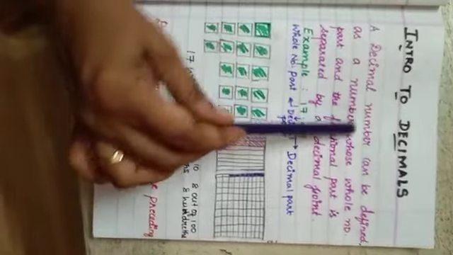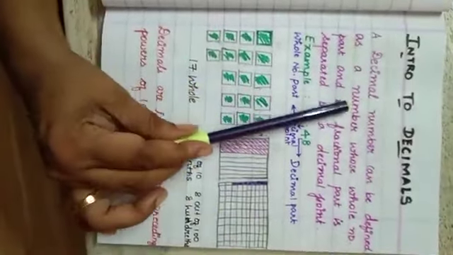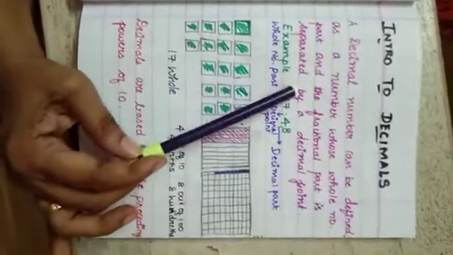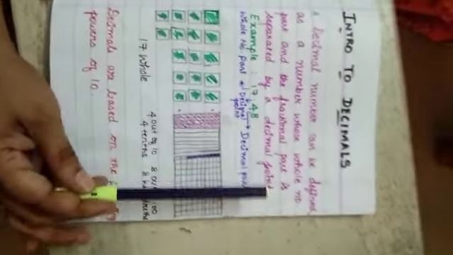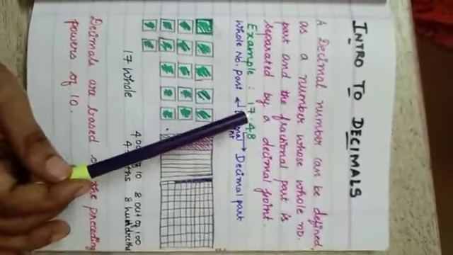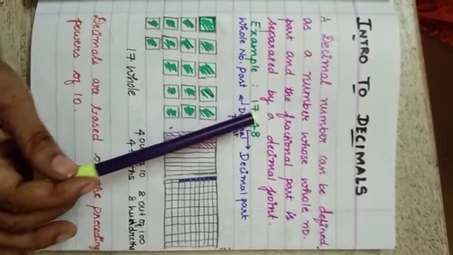A decimal number can be defined as a number whose whole number part and fractional part are separated by a decimal point. In the sense, you have a whole number and the decimal part, and they are separated by a decimal point.